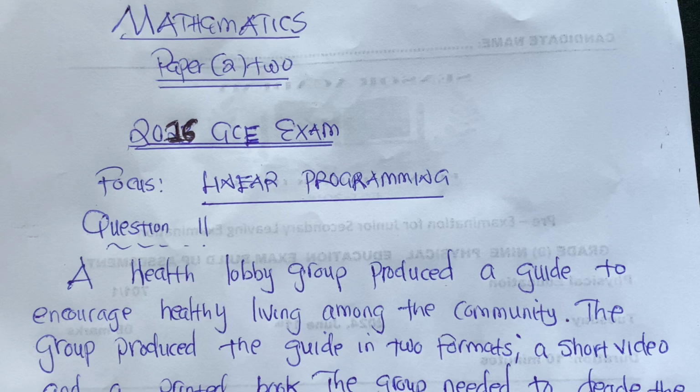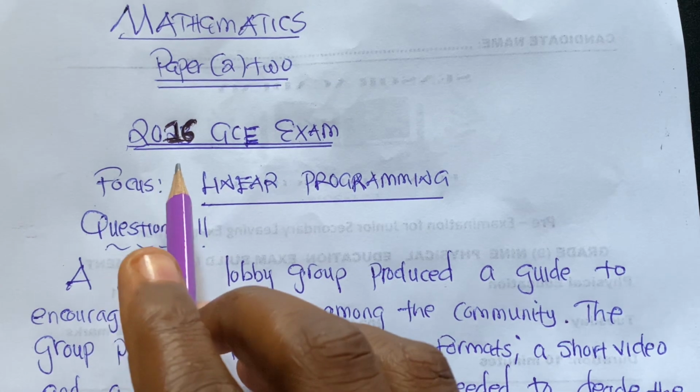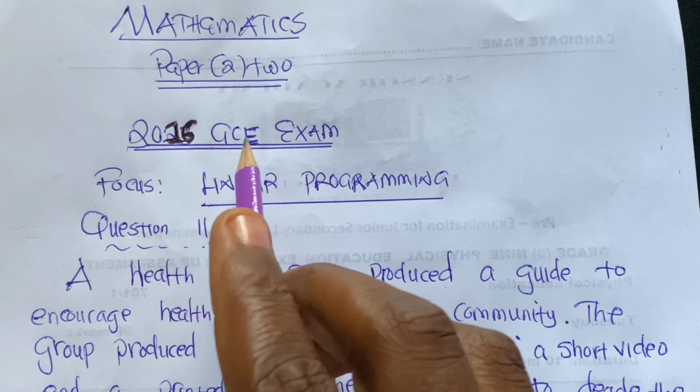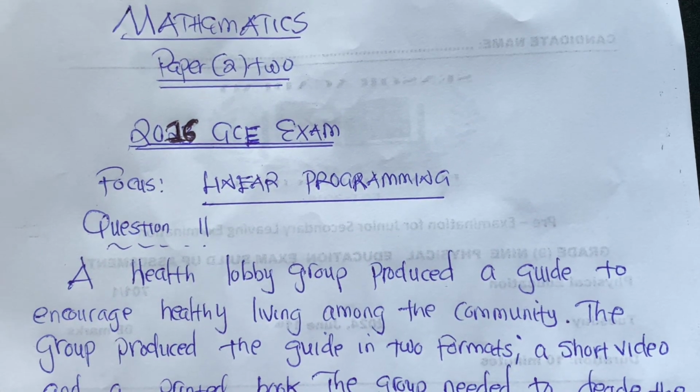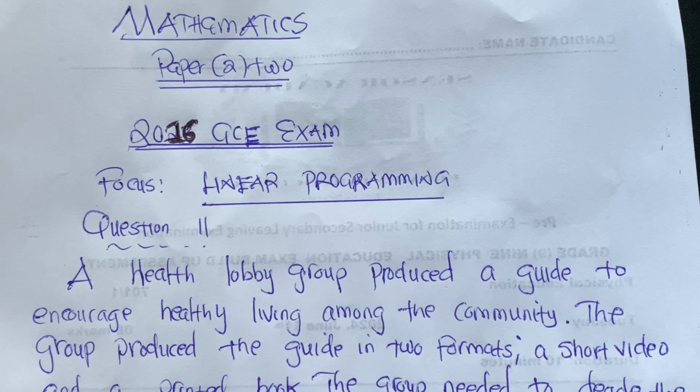In today's tutorial, we're going to consider linear programming, but by using a 2016 exam, where we're going to focus on finding the inequalities and plotting them on the graph, and thereafter know how best we can come up with the maximum profit.